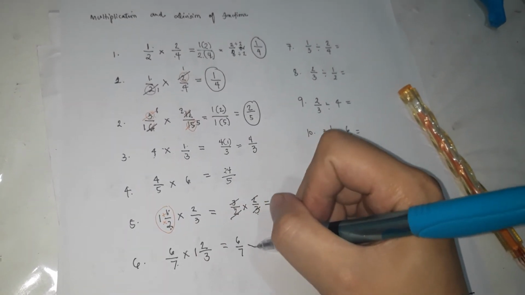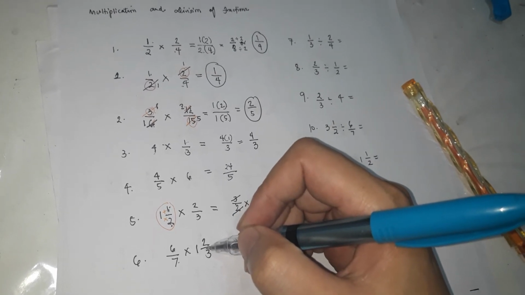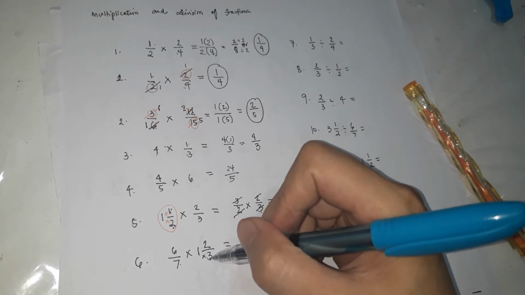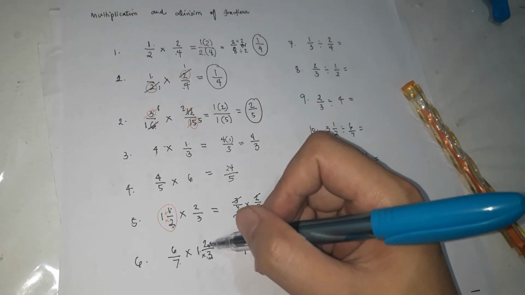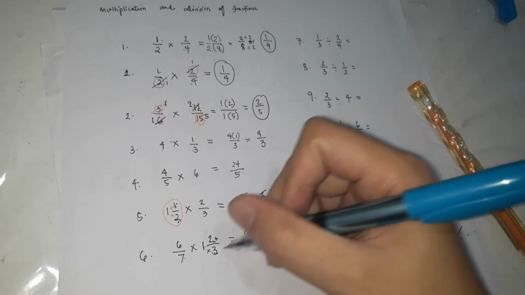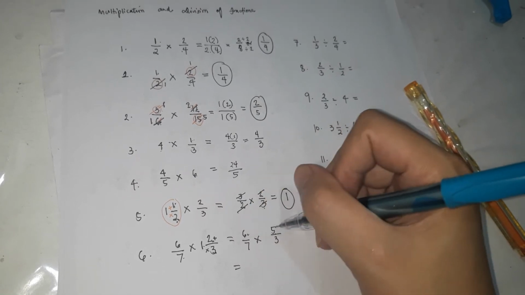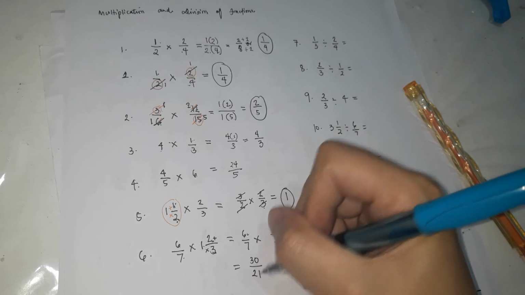Next, 6 over 7 times. This is a mixed number, so you're going to change this to improper fraction. 1 times 3 plus 2. 1 times 3, it's 3, plus 2, 5. 5 over 3. So, times ang numerator, 6 times 5, 30 over 7 times 1, 21.